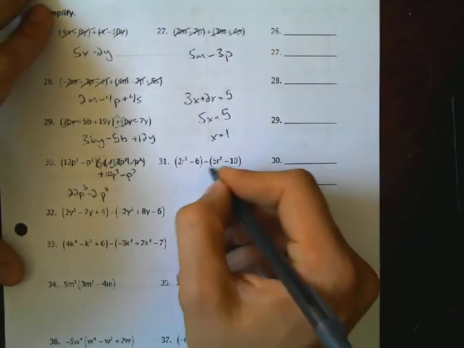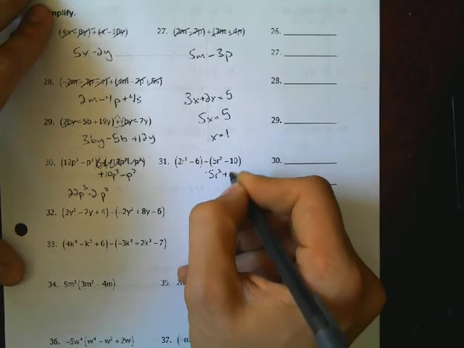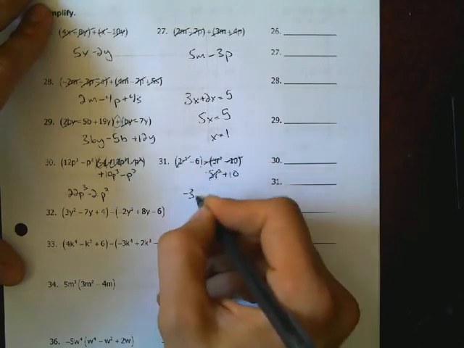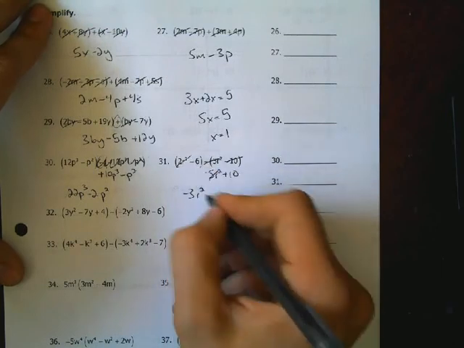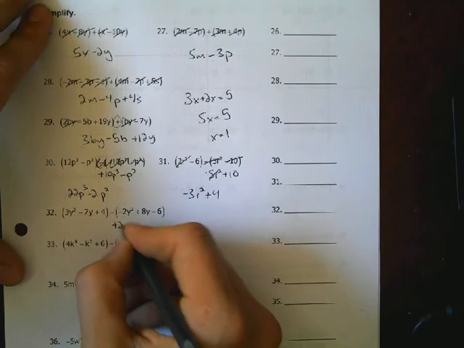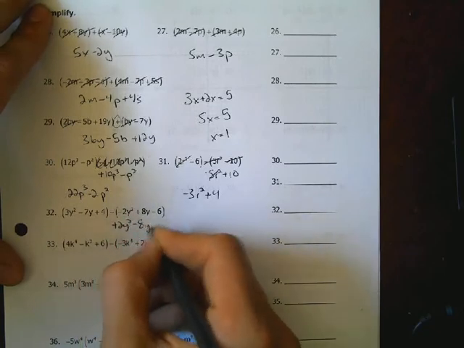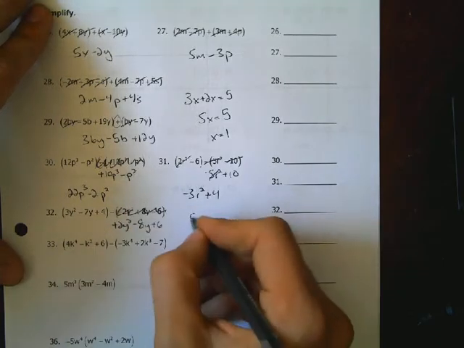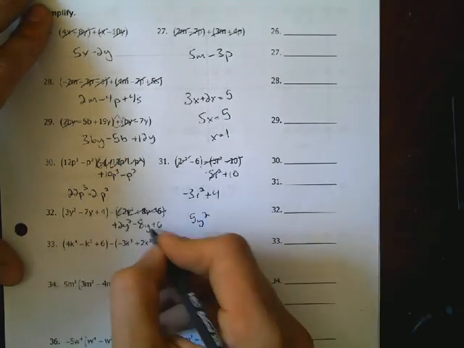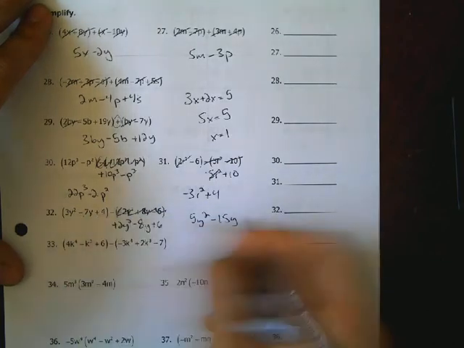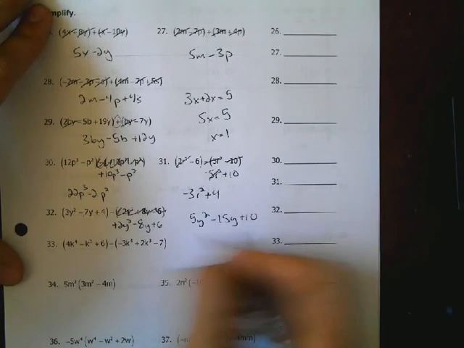Here, rewriting again, negative 5r squared plus 10. So that's going to give me negative 3r squared and plus 4. Rewrite plus 2y squared minus 8y plus 6. So 3 plus 2 gives me 5y squareds. Negative 7 minus 8, negative 15y. And then plus 4 plus 6 plus 10.